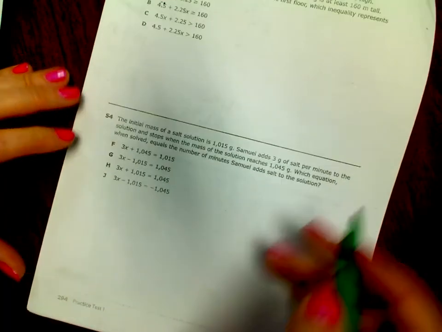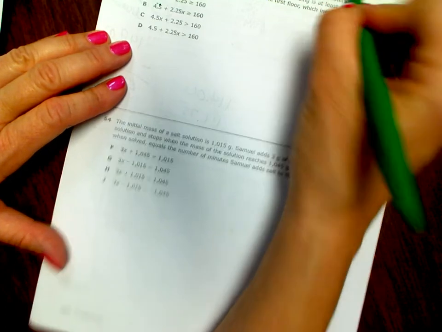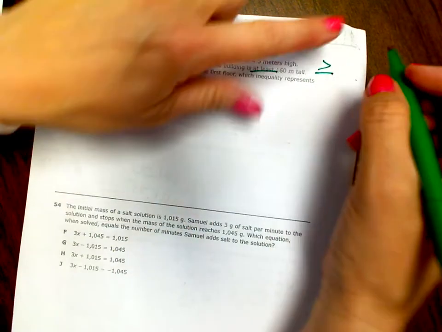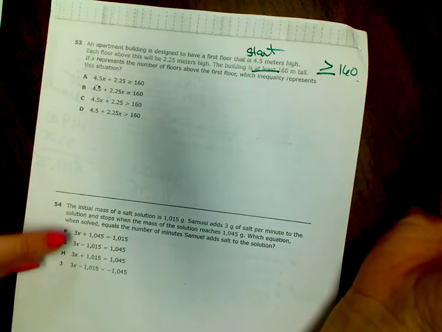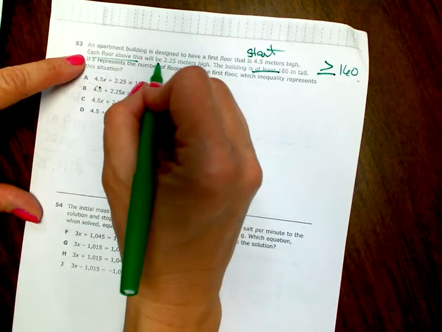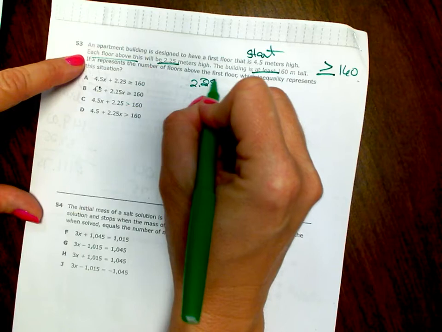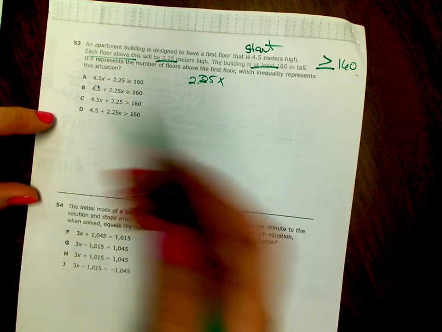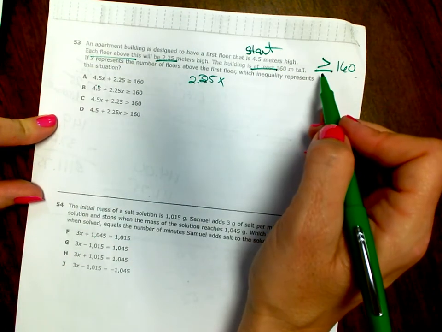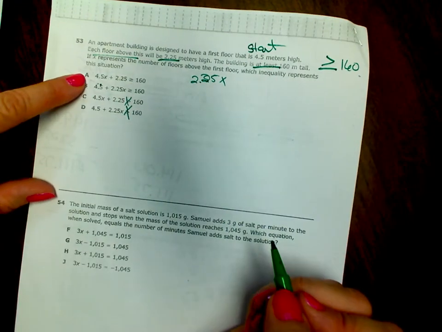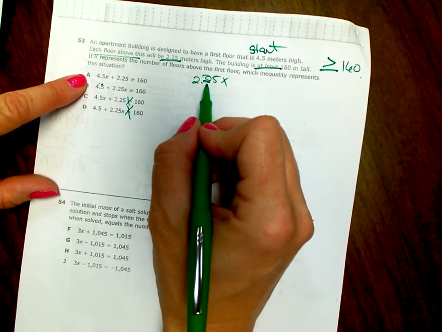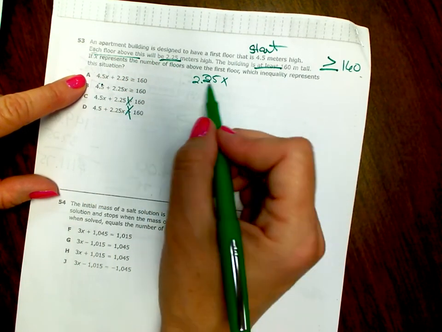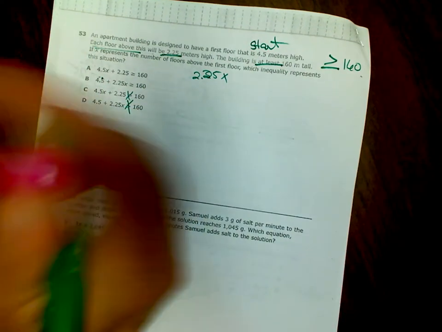These two are just figuring out. Okay, it's going to start here. At least means less than, equal to 160. Each floor will be this, so that'll be 2.25x. Now then, once you make your notes, go look at your formulas. Go see which one it is. Number one, it's got to be greater than or equal to. These two are not. Then we're here. Are we going to have the x? Because it says each floor above will be, so your x is going to be at 2.25 meters. So your answer is B.